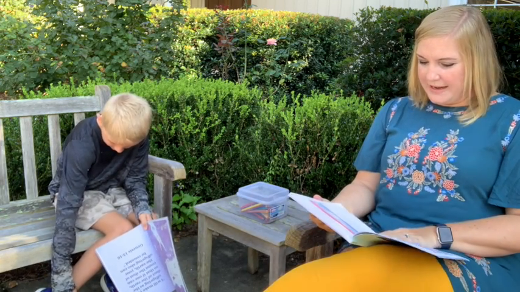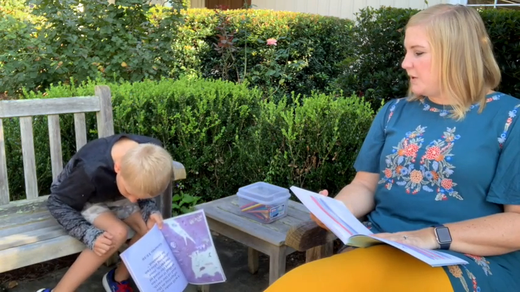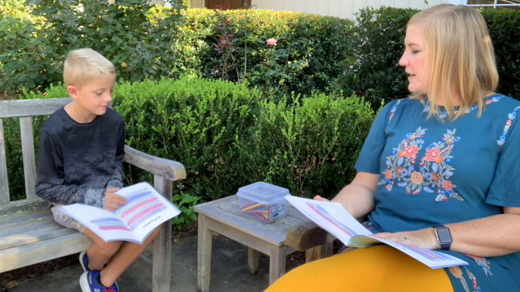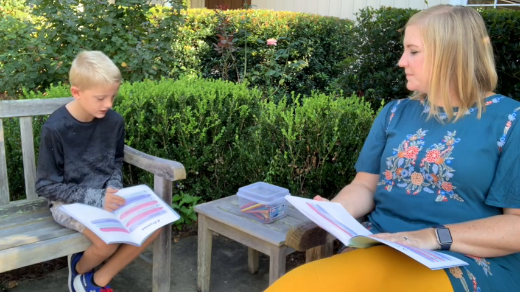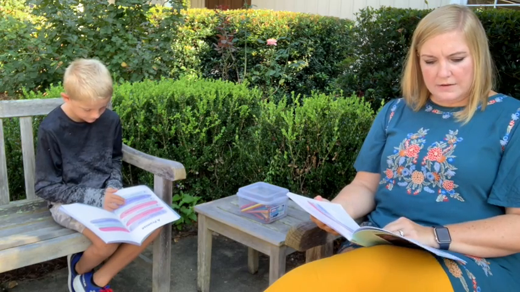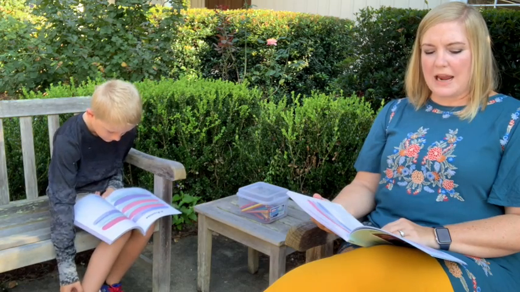Okay, so on page 17, I'm going to be the narrator, and Will says that he is going to be God and Abraham. Okay? So do you know which ones are yours? The pink and the light green? Okay. All right. God spoke again, this time to a man named Abraham.